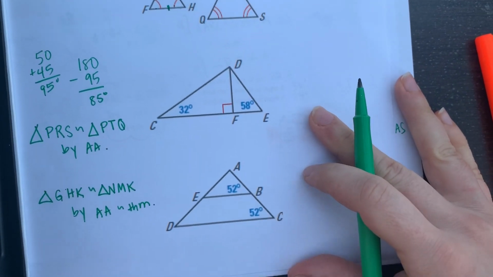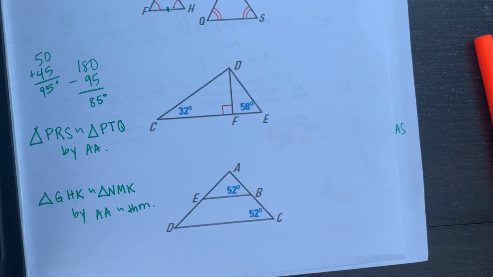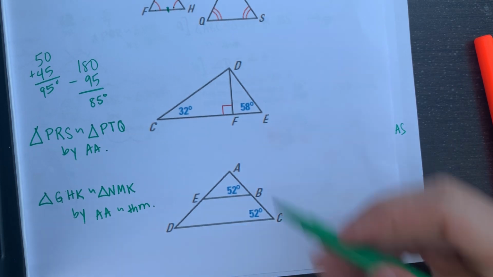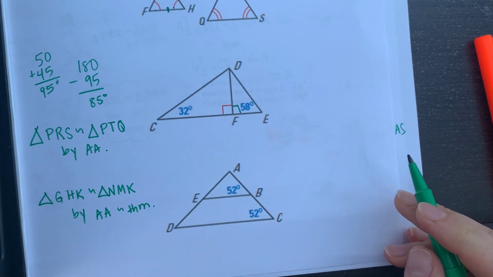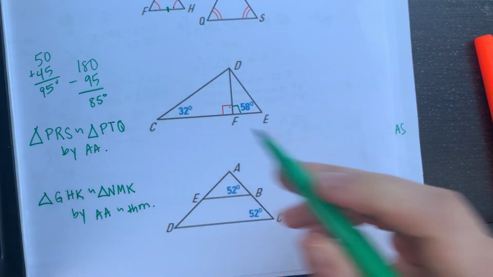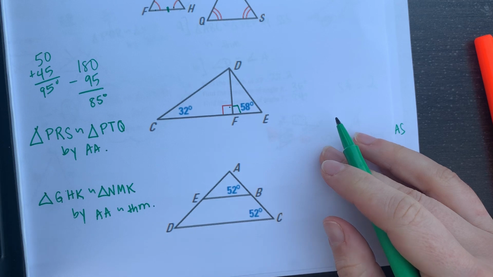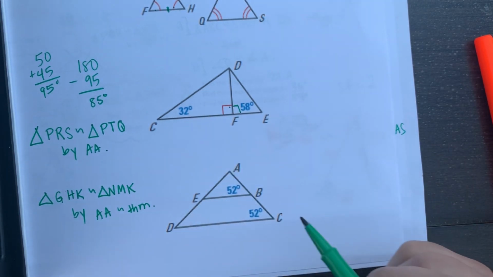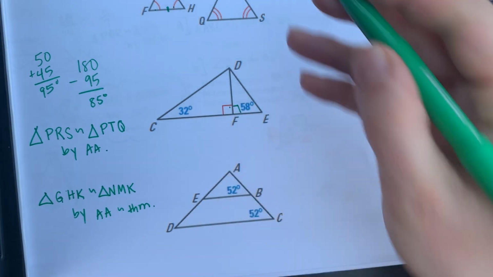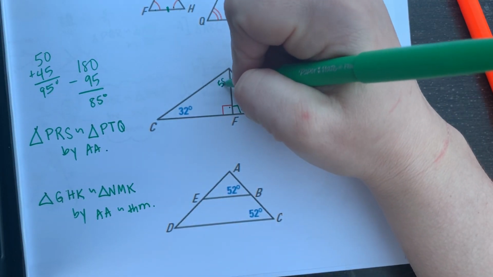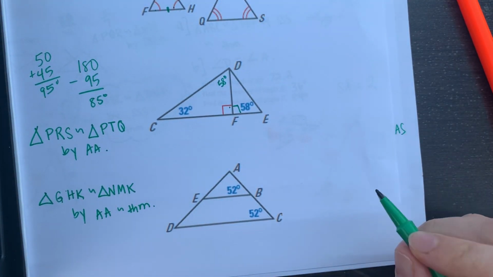Okay, next one, we have some right triangles that we're comparing here. So I know I have a 90-degree angle here. That means we must have a 90-degree angle there. Again, deduction, we're using triangle sum theorem here. 90 plus 32 is 122. That means this missing angle here has to be 58 degrees in order to get me to 180.